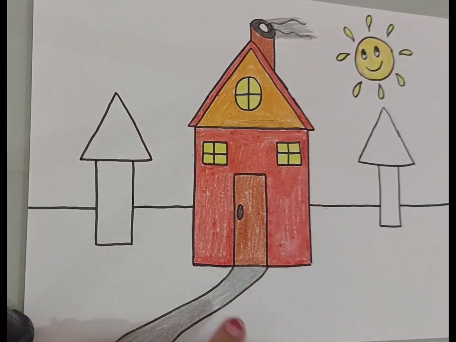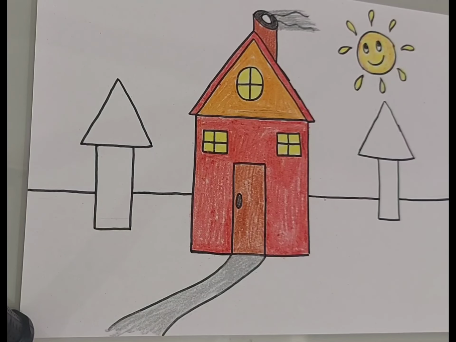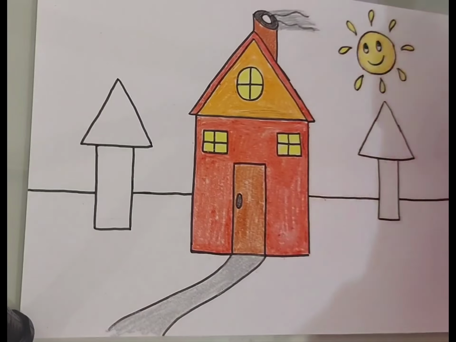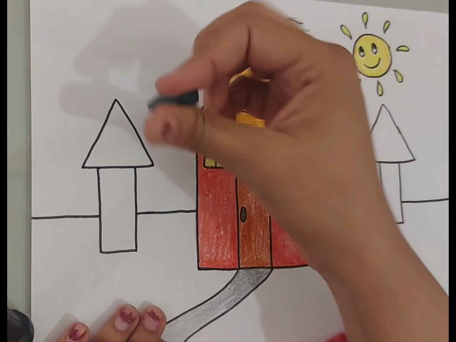So I have colored the house by using crayons. Look how beautiful it's looking. Now we start coloring the trees. For that I am taking a green color crayon.